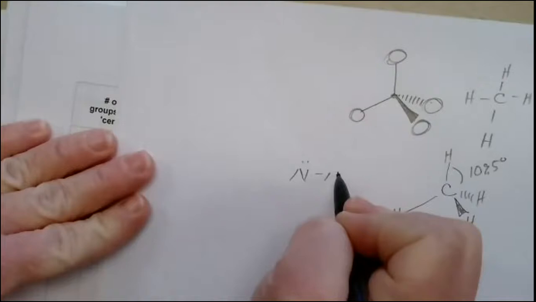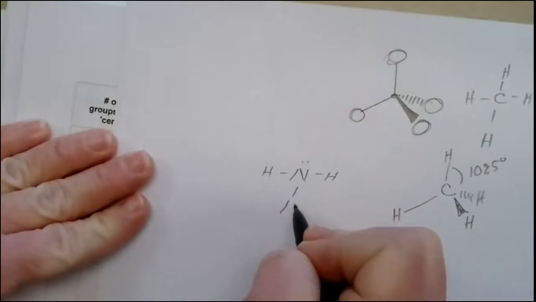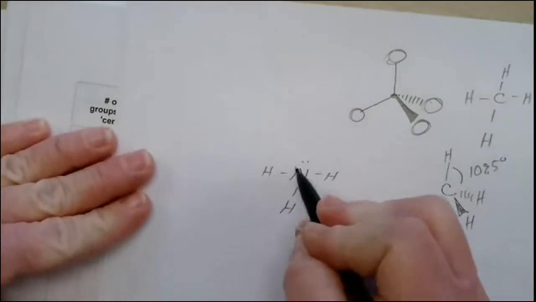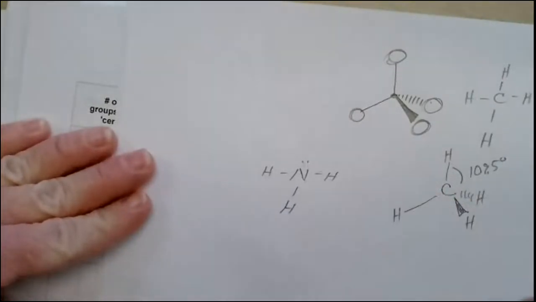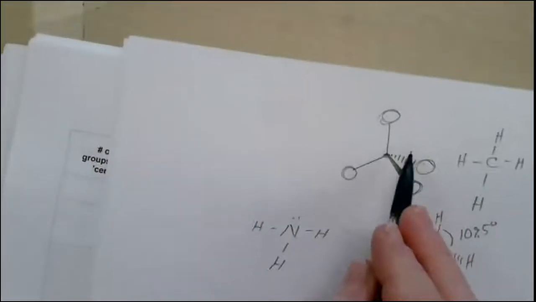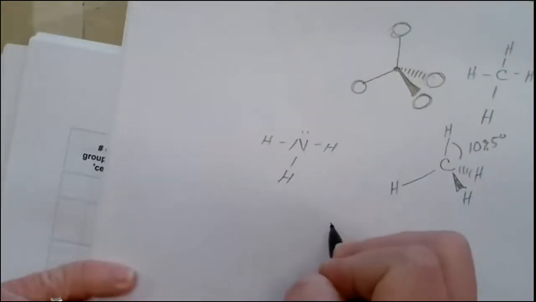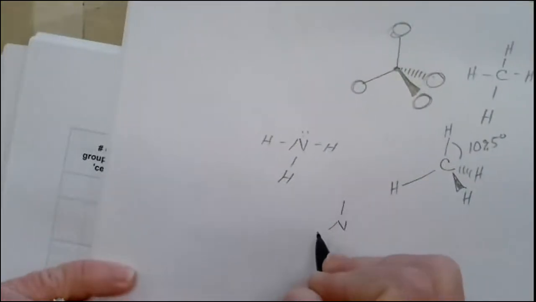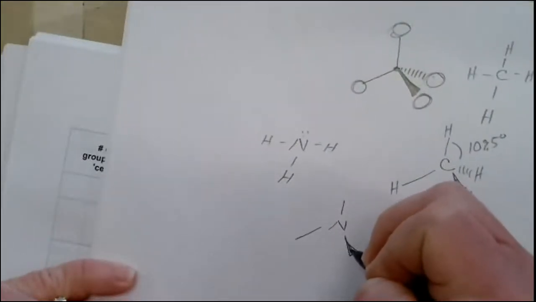Ammonia. There are 1, 2, 3, 4 areas of electrons. So we still draw it as tetrahedral. We draw the electron arrangement.